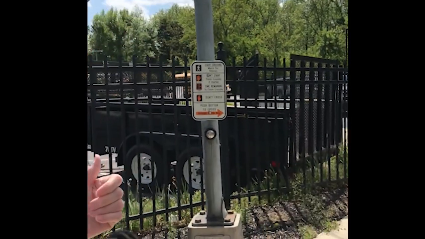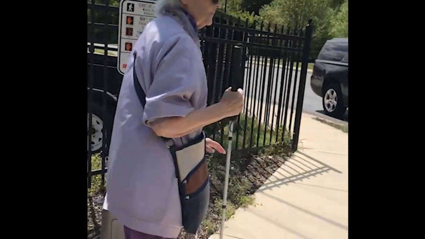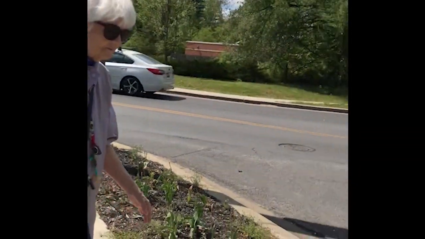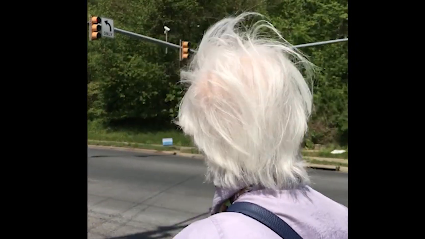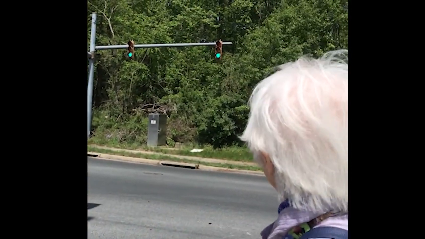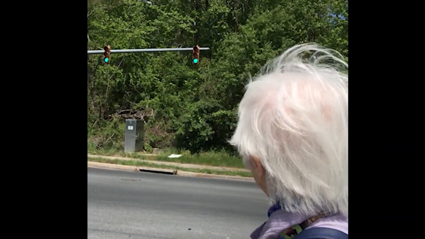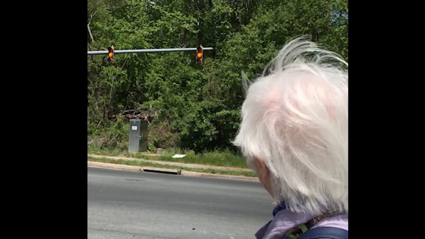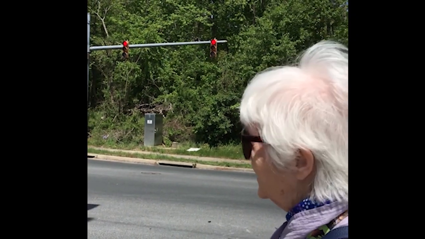After this goes, push the button. Push the button. Yellow. And then, no, wait until they go.